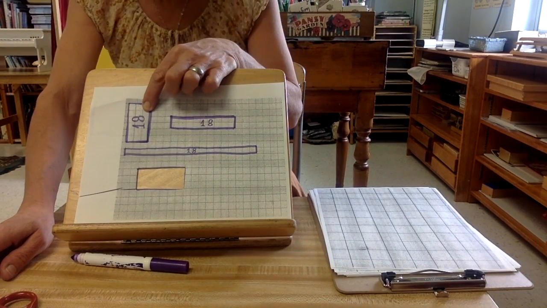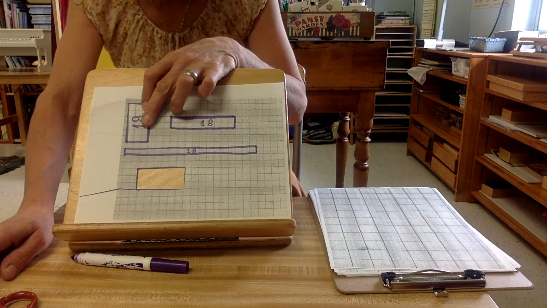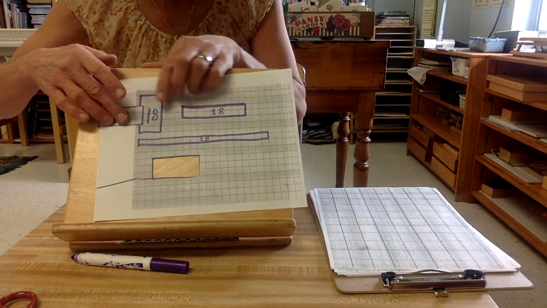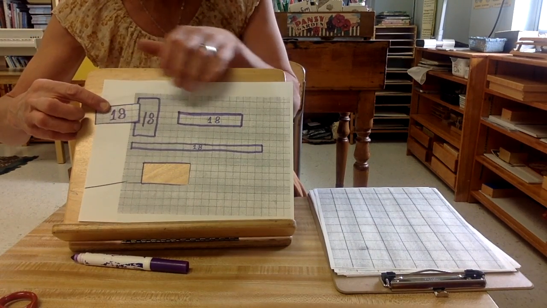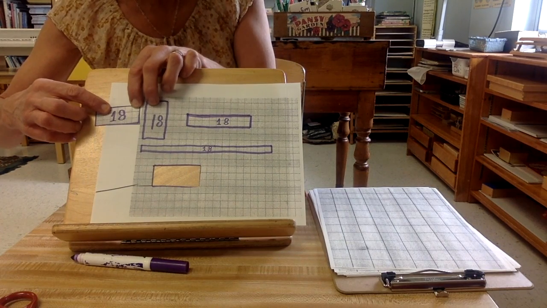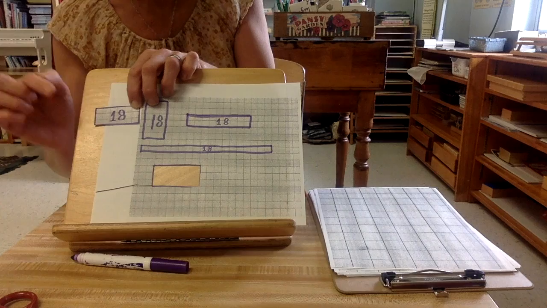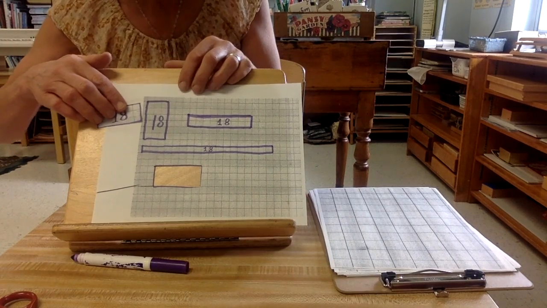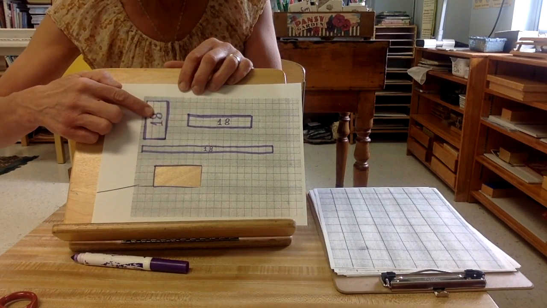So those two are congruent. Of course, they're also equivalent because they have equal value, 18 and 18. But these two also are called congruent because their sides match.